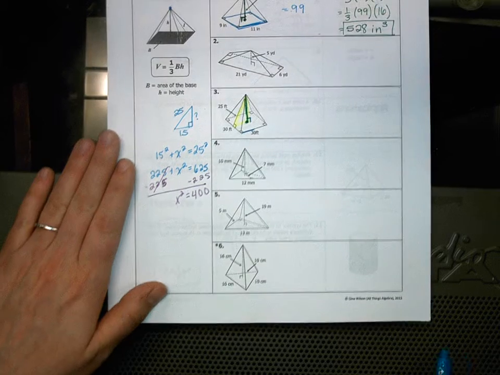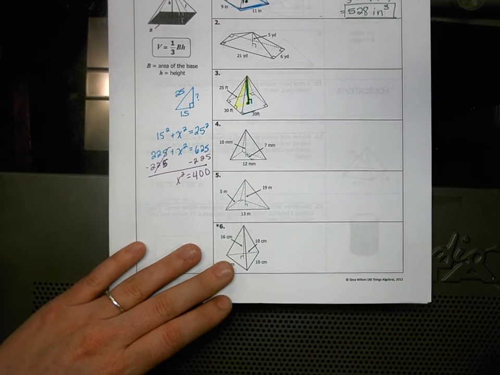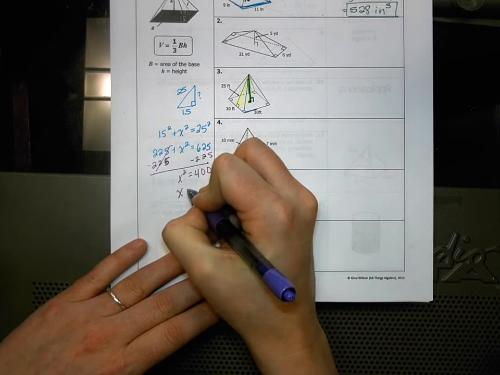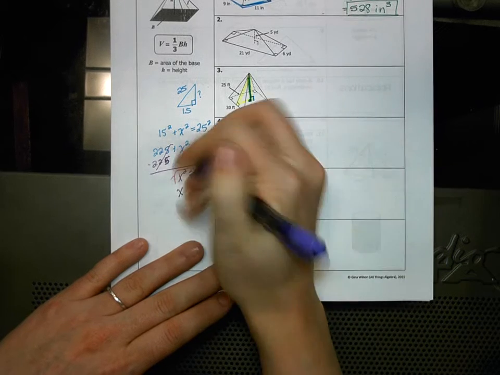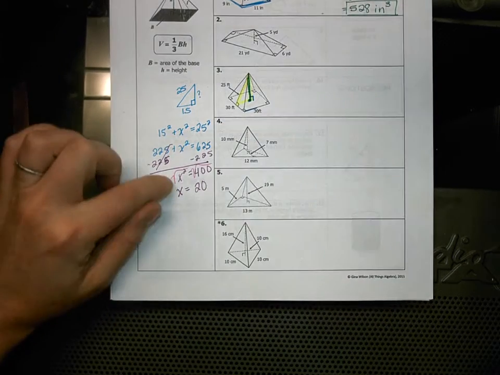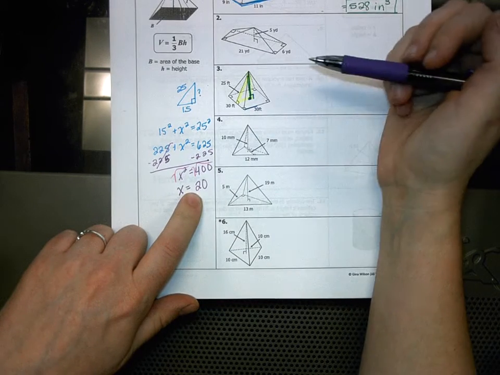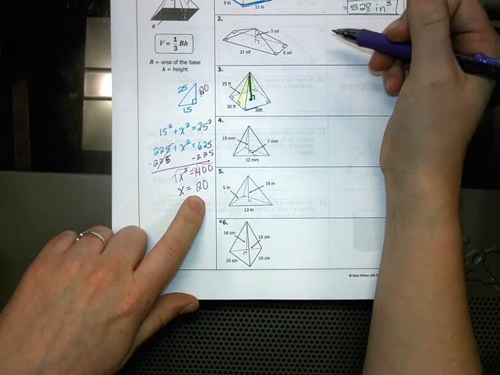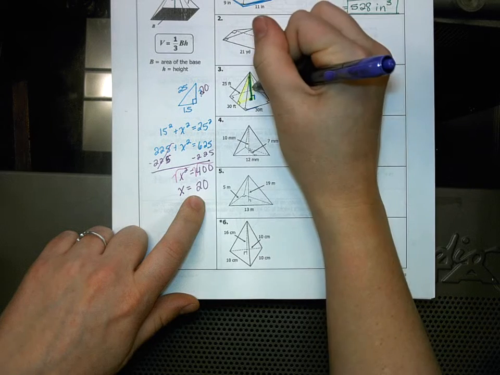And I get 400. If x squared equals 400, how do I solve for x? Hopefully you said take the square root. I take the square root of each side here. Square root of 400 is 20. We're talking about the principal square root. This is a distance, so I don't need negative 20. My distance will never be negative. So this height is 20 feet high. So that's 20, and we're going to use that later.